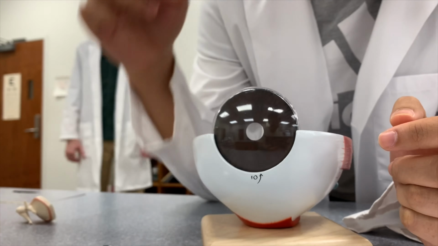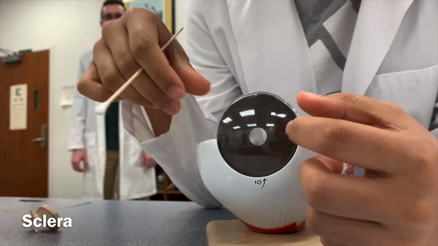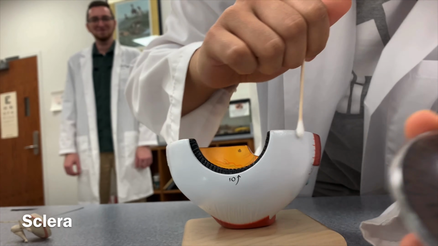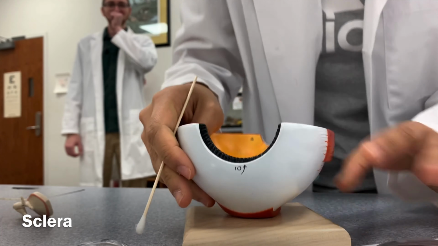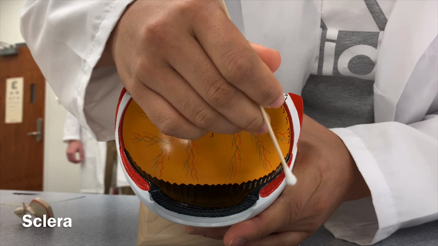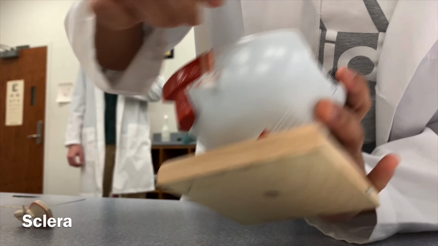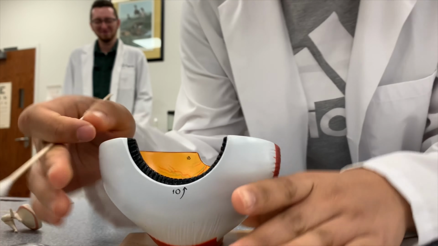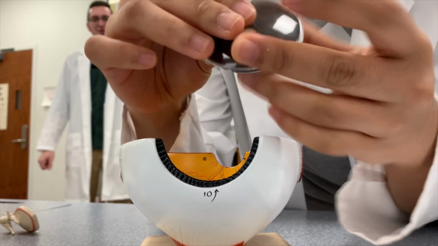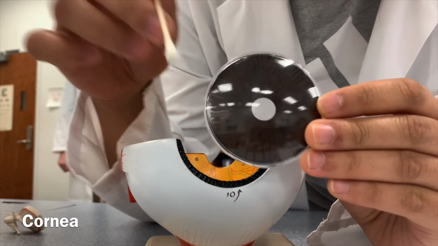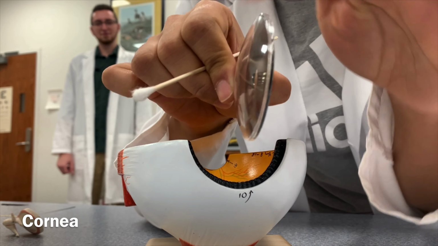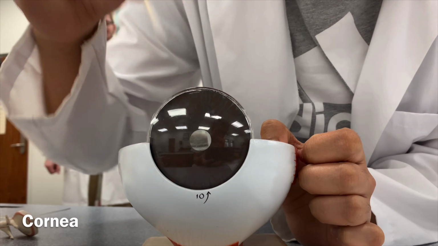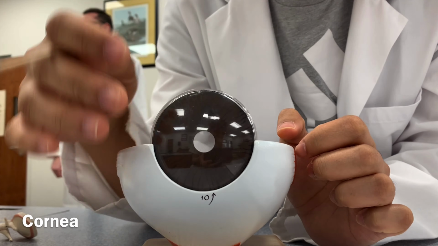We have the sclera, and the sclera is this white area right here. If you see it from here, it'll be the white outer layer. So white sclera. And then the cornea. Cornea is this clear part. You see like this, it's clear. So we see the sclera, then we see the cornea, just the clear part.